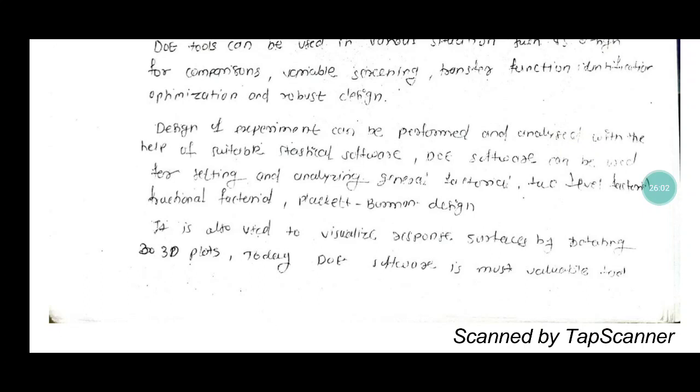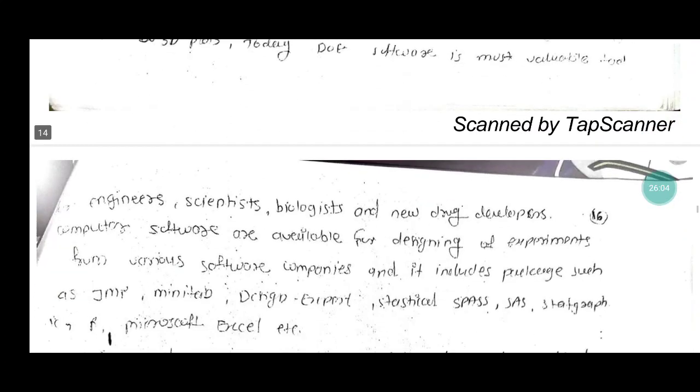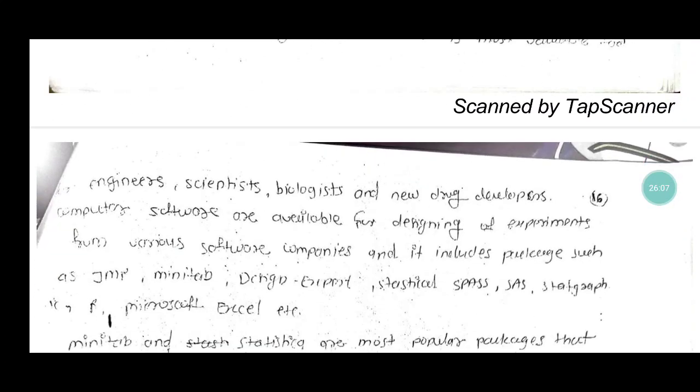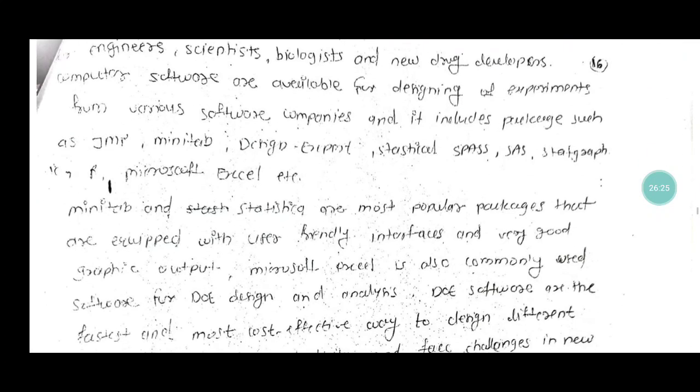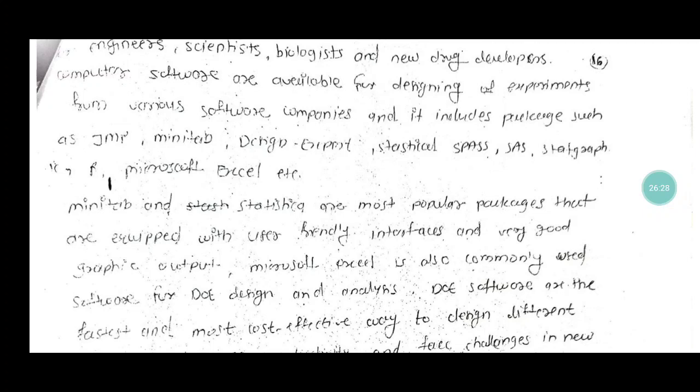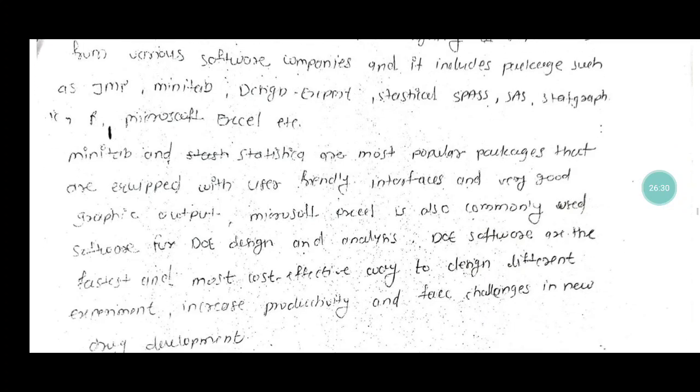Today, DOE software is a most valuable tool for engineers, scientists, biologists and new drug developers. Computer software for designing experiments is available from various software companies, and it includes packages like Minitab, Design-Expert, Statistica, SAS, Microsoft Excel, etc. Minitab is one of the most popular statistical packages, equipped with a user-friendly interface and very good graphic output.